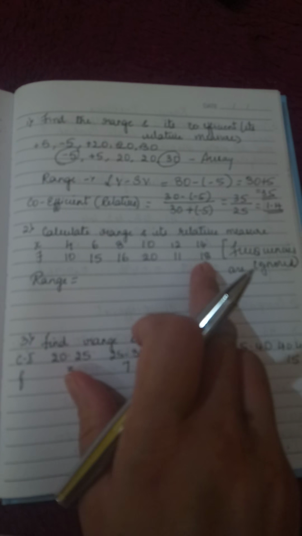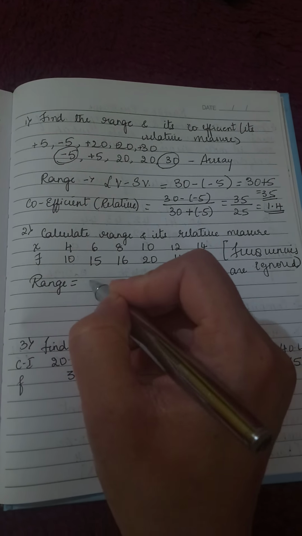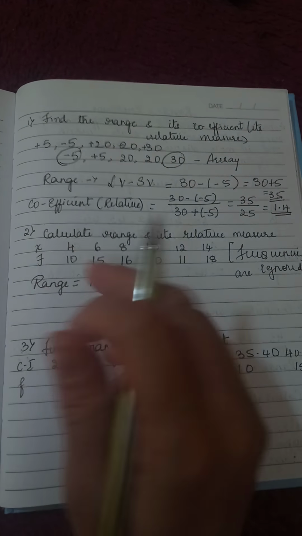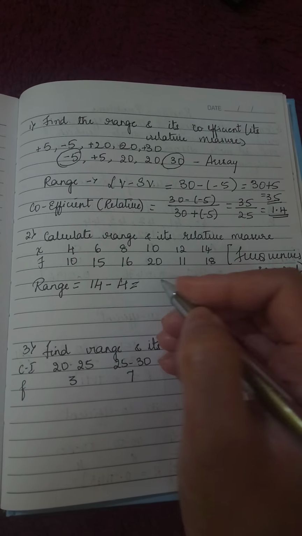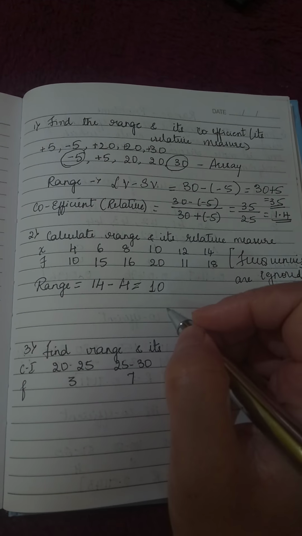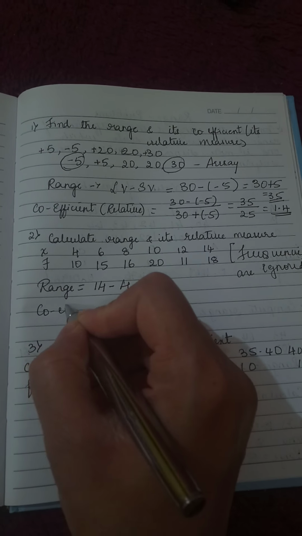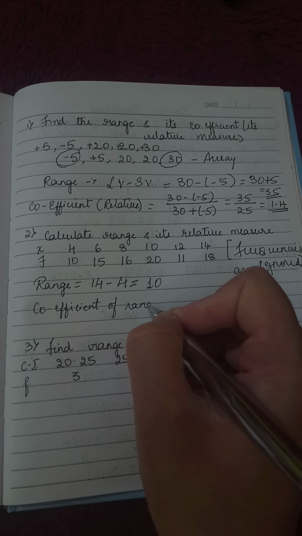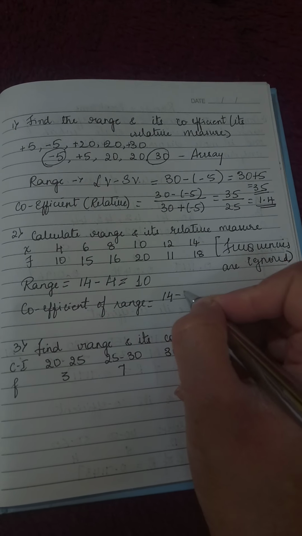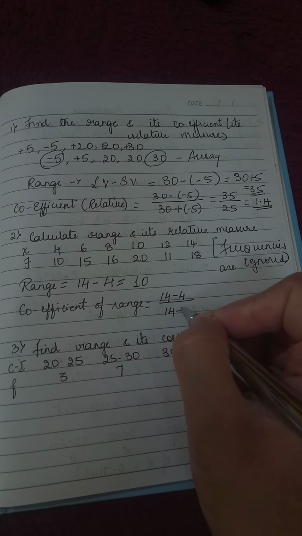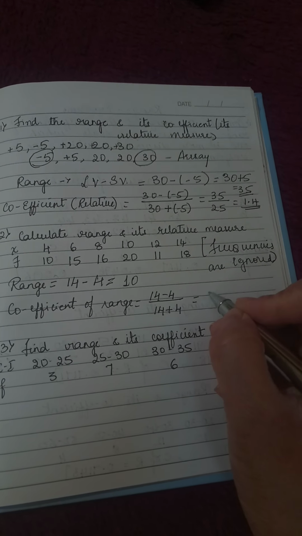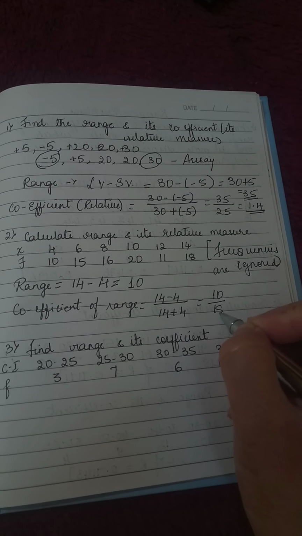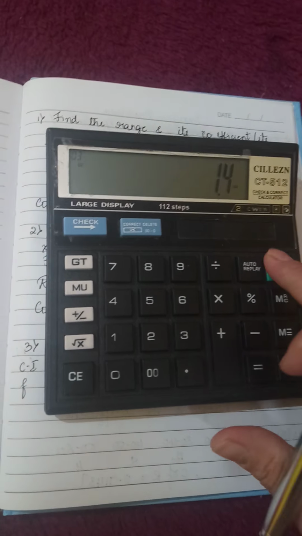So in this series, to calculate the range, the highest value in the given series is 14 and the smallest is 4. So 14 minus 4, 10 is your range. To calculate the coefficient of range, 14 minus 4 divided by 14 plus 4, which will be 10 divided by 18.